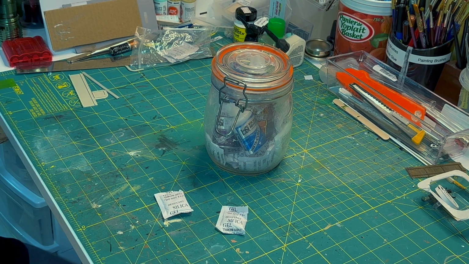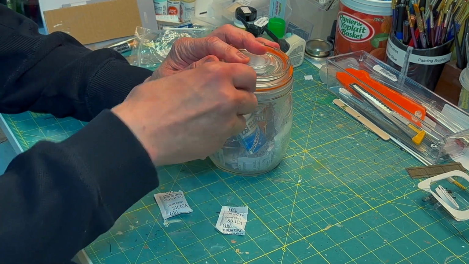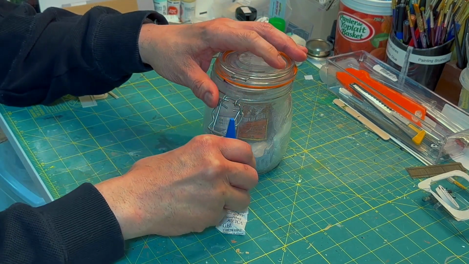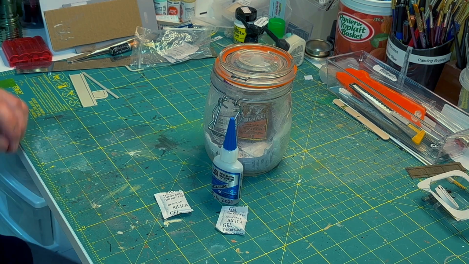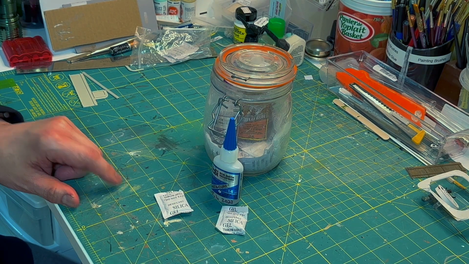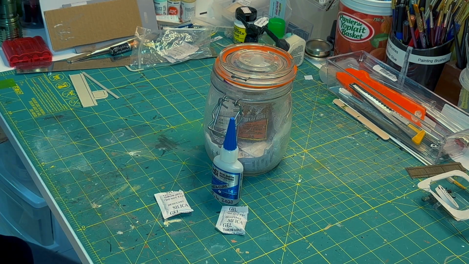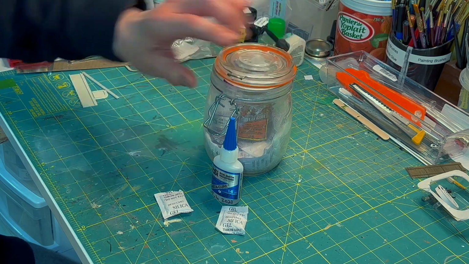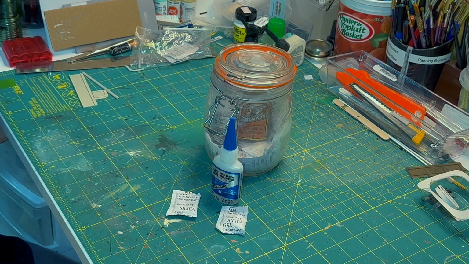Now, some people say you can prolong the life of CA by putting it in the fridge. I actually don't like that, because then I have to let my CA warm up to room temperature before I use it. And I like to use my CA as soon as I can, especially when I'm working on modeling projects. So to prevent moisture from causing your CA to harden, buy one of these sealable jars with a rubber seal, throw the silica gel package that you would normally throw away into the bottom, and seal it inside.